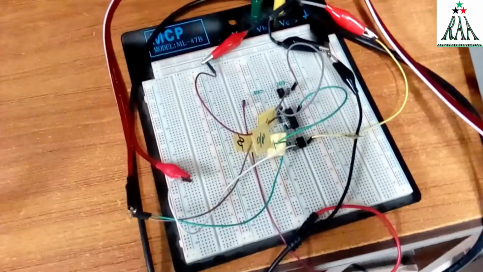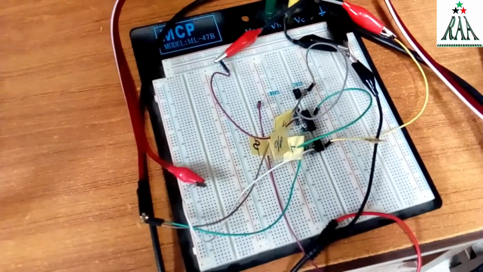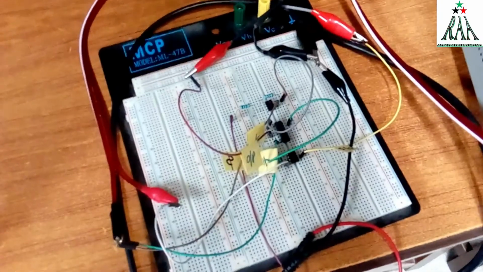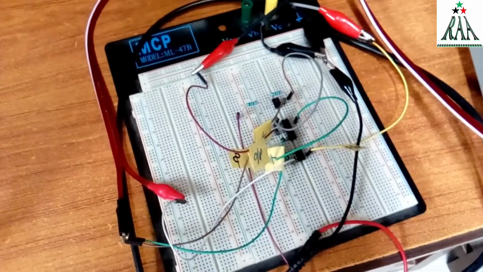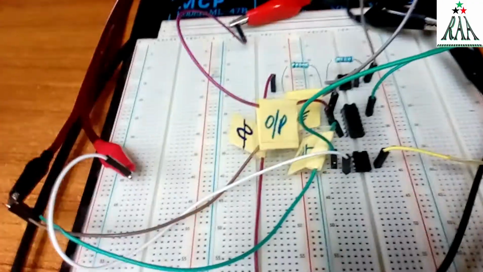So now we just connected the circuit to perform a discrete generation of BPSK using discrete components, and the discrete components have been connected.